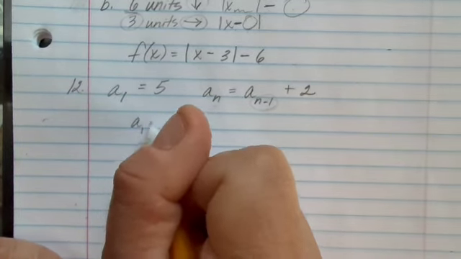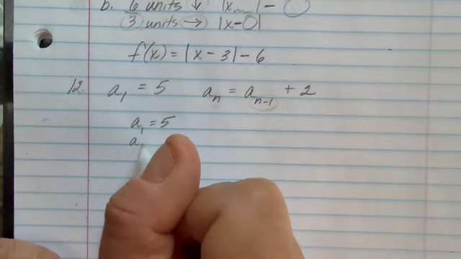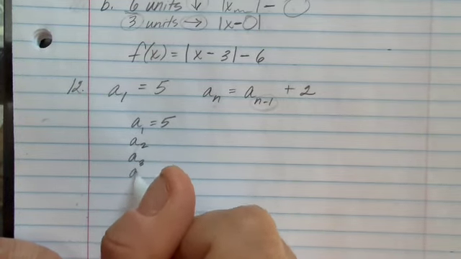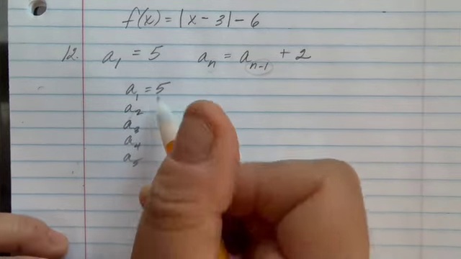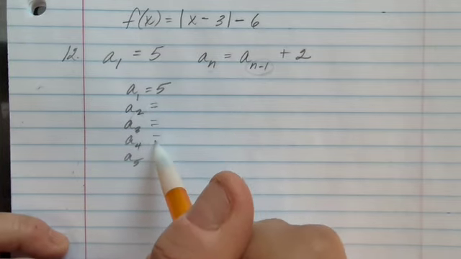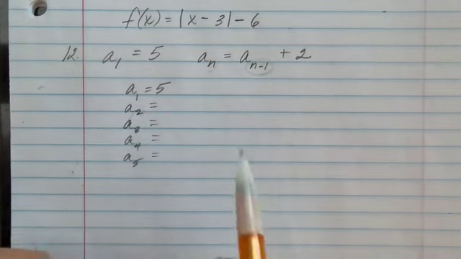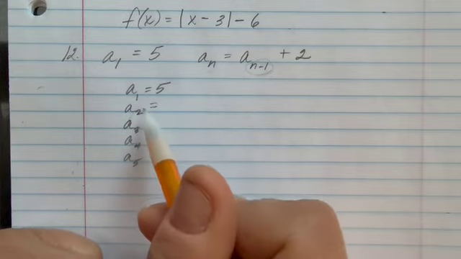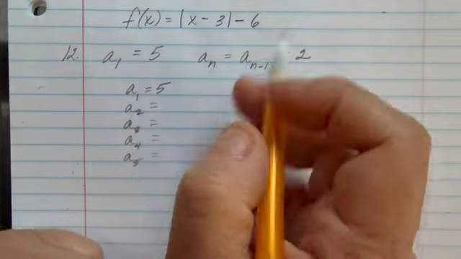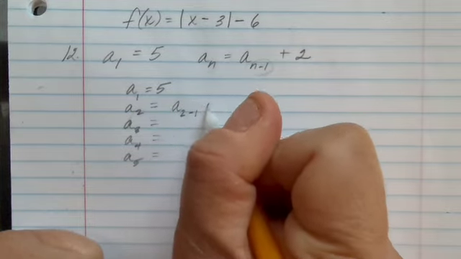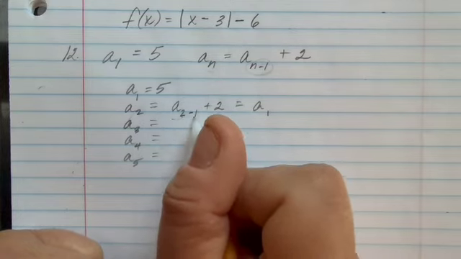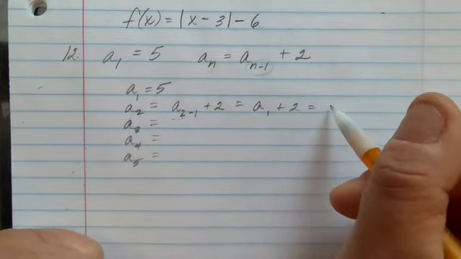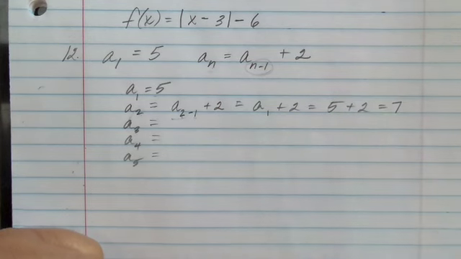We're given a1 equals 5. We're asked to generate the next 4 terms. So I want a2, a3, a4, and a5. Be careful, please. These are not exponents. They're just telling you the position of the term in the sequence. To do this, I'm just going to fill in my formula. So if I want a2, then I want a2 minus 1 plus 2. Well, a2 minus 1 is a1, right? 2 minus 1 is 1, plus 2. I know what a1 is. It's 5, plus 2 equals 7. The next term in the sequence, a2, is 7.